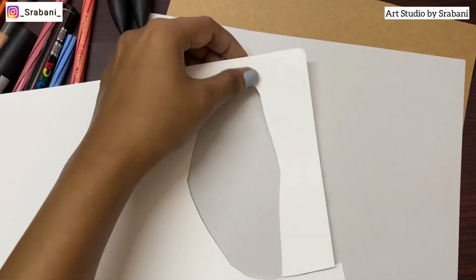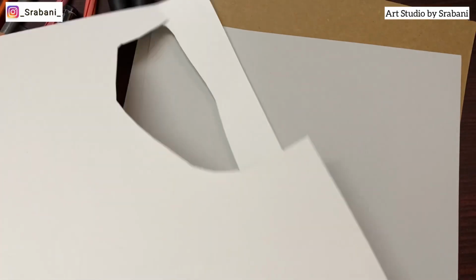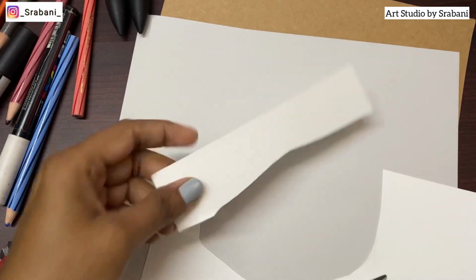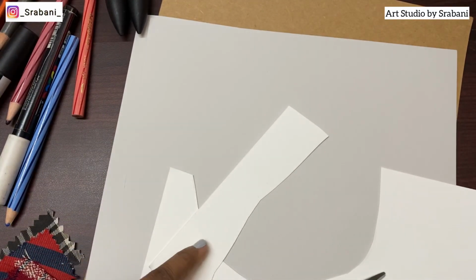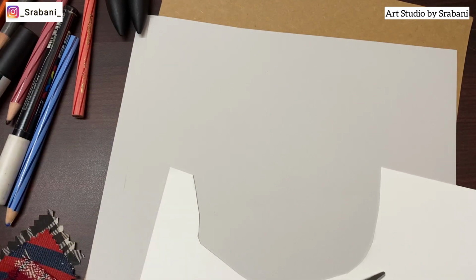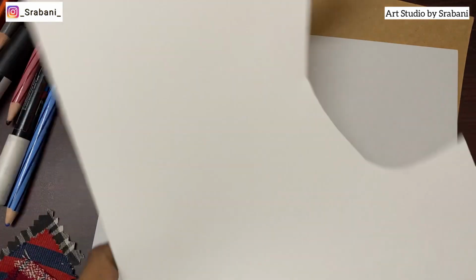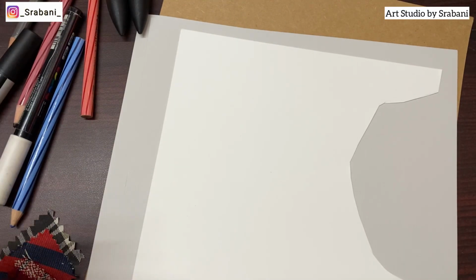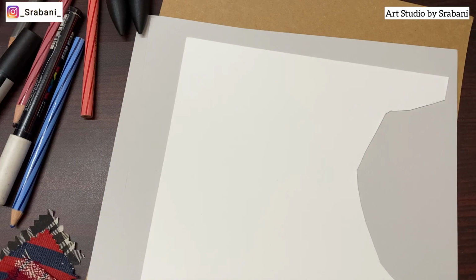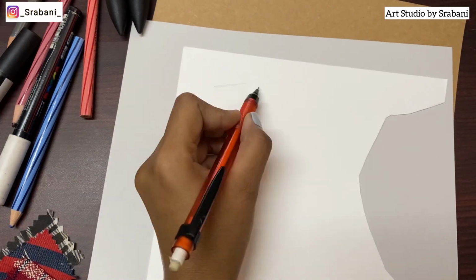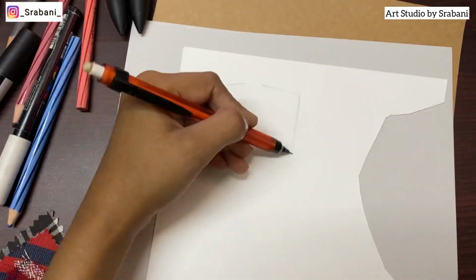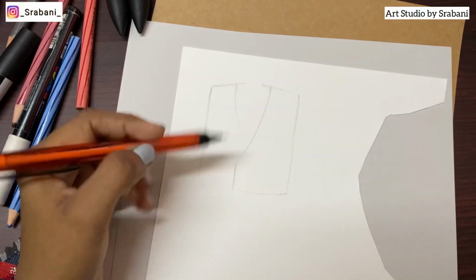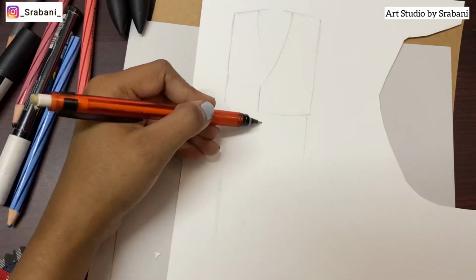So this paper I will not be wasting, I will cut it out, and I can use this for creating the color palette here. So directly you can swatch your color on a single paper, or you can swatch them on a different paper, then cut it out and then paste it on a clean paper. Here on this paper, very quickly I will create a stylized figure of the suit pattern, and I will also color it using marker to create the stripe pattern using the chiseled part of the marker, guys.